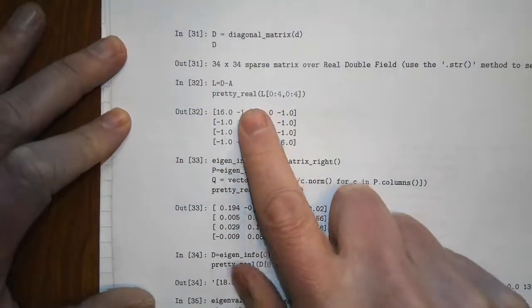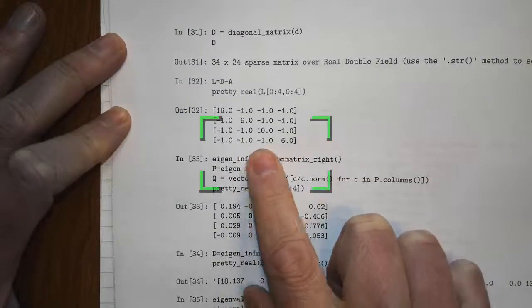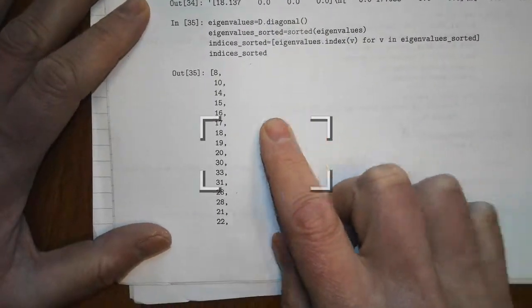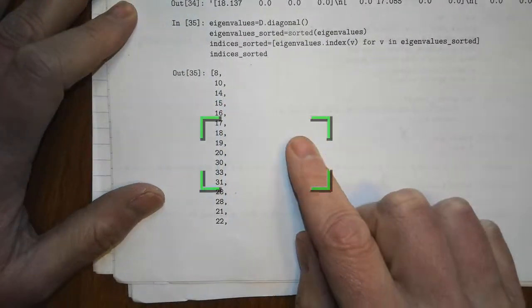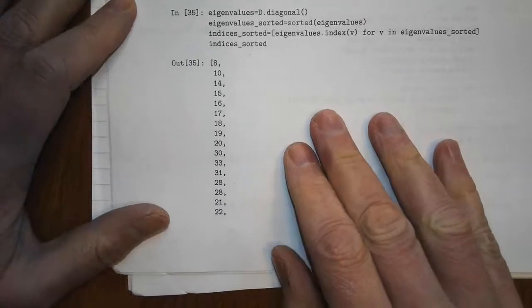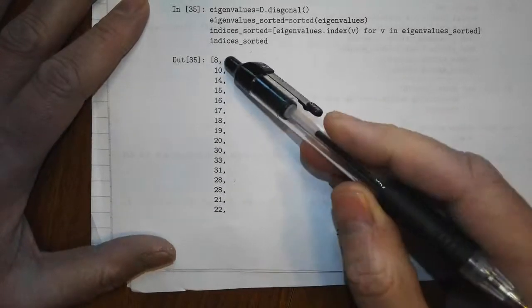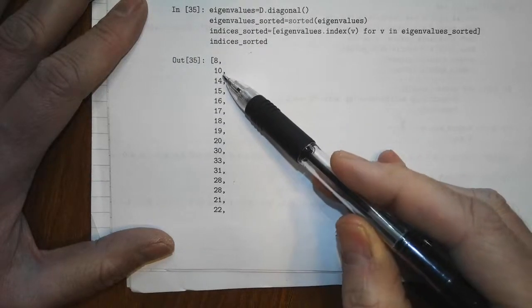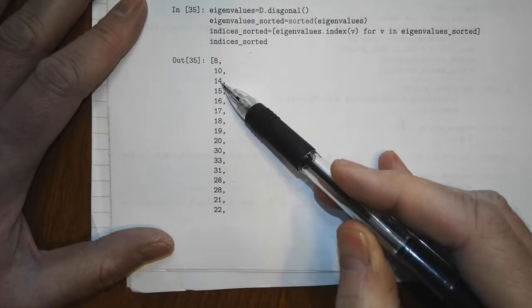This student included the top 5x5 submatrix of the Laplacian and a few other quantities. The student did not print out the large 34 by 34 diagonal matrix because that just takes up a lot of space and I didn't want it. The student did actually print out the indices corresponding to the 3 smallest eigenvalues, which are needed.